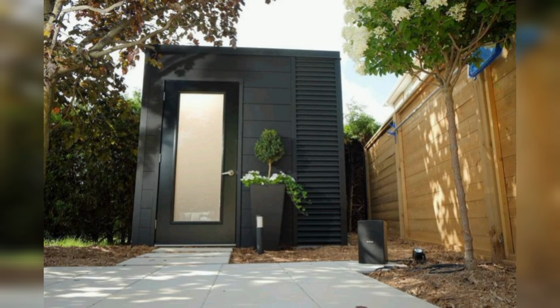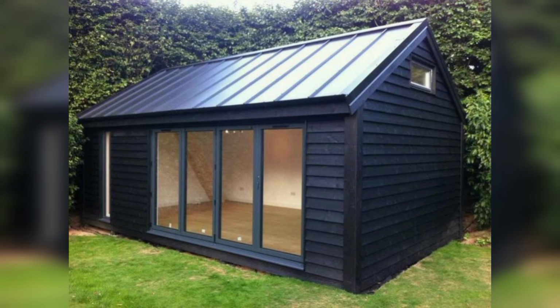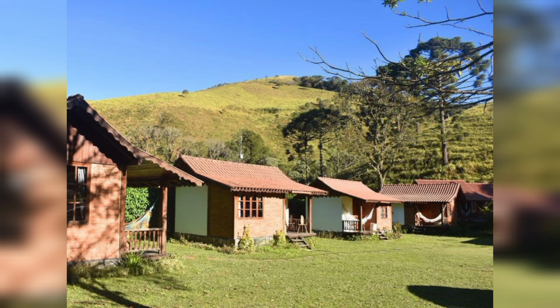This approach is ideal if your property has a classic style.